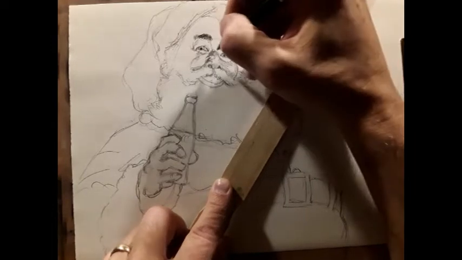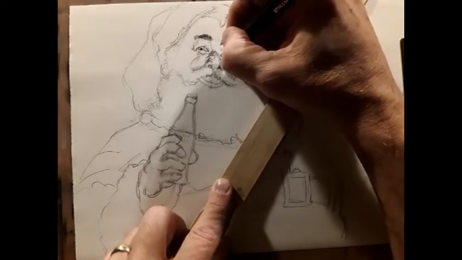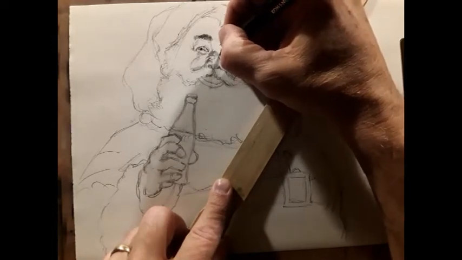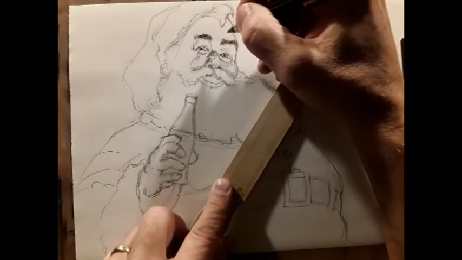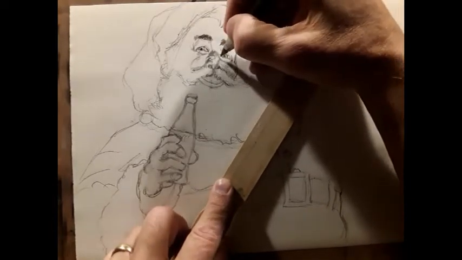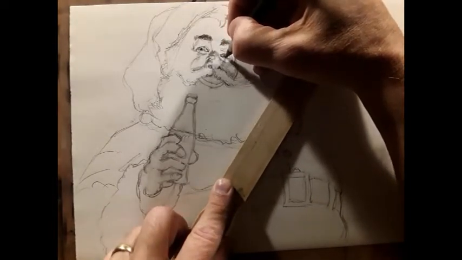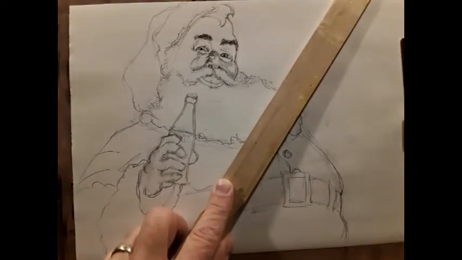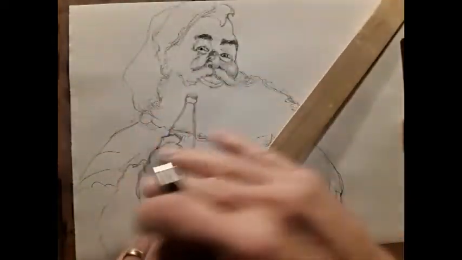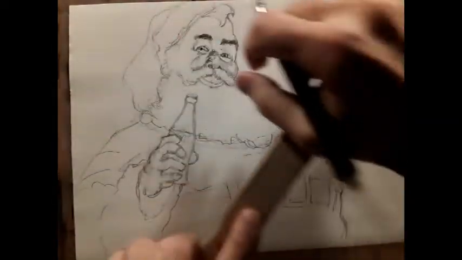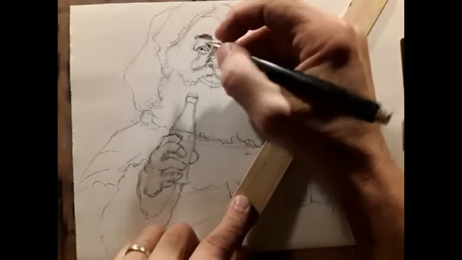Of course, I'm using this mahl stick, M-A-H-L, mostly used for painters, but I like to use it for drawing too, so I don't get this part of my hand all smudged up, and then this doesn't look all gray after I've wiped it all over the pencil.